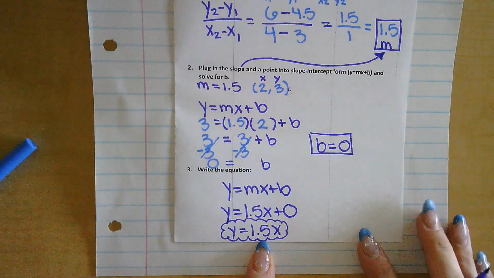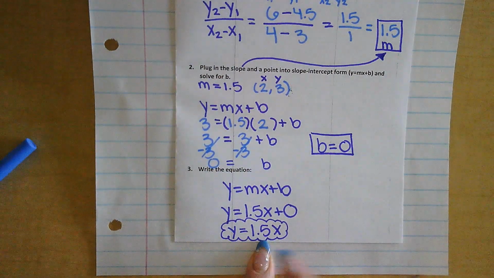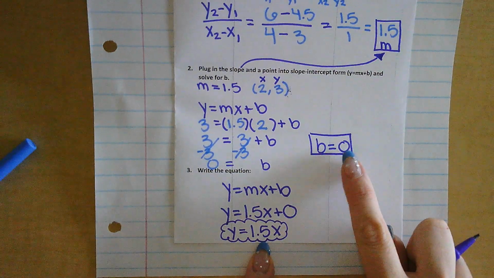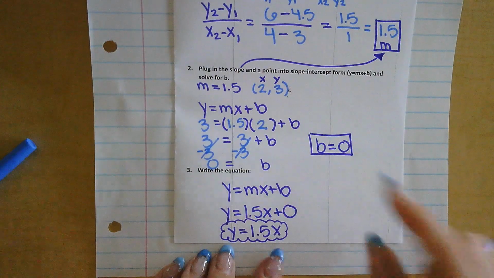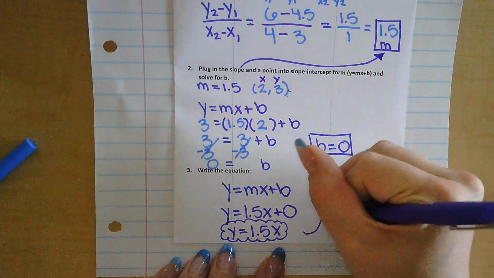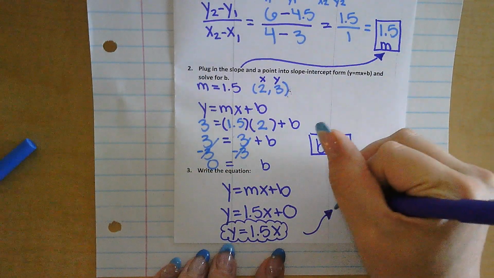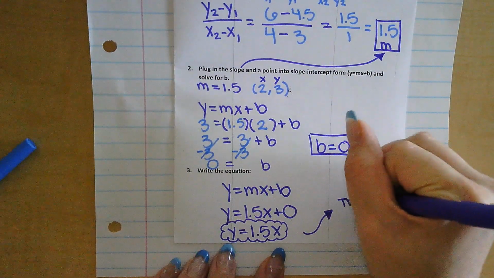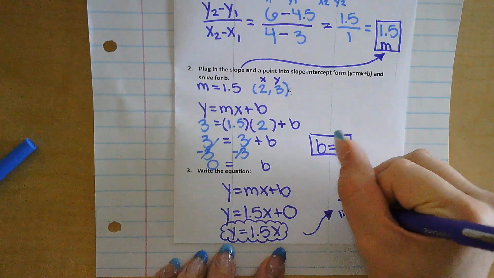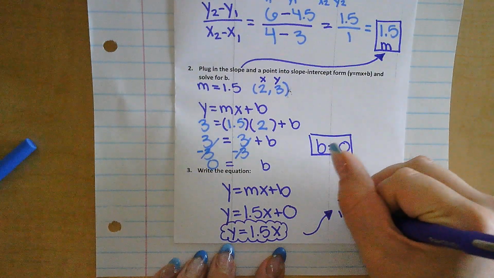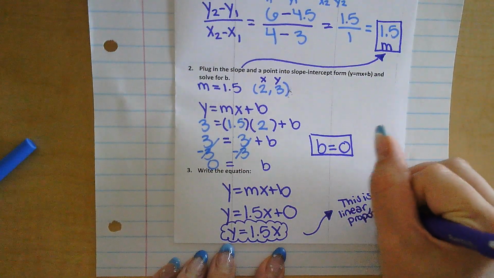Since this example has a constant rate of change and the y-intercept is 0, this means it passes through the origin. So I know that this example is a linear proportional function.